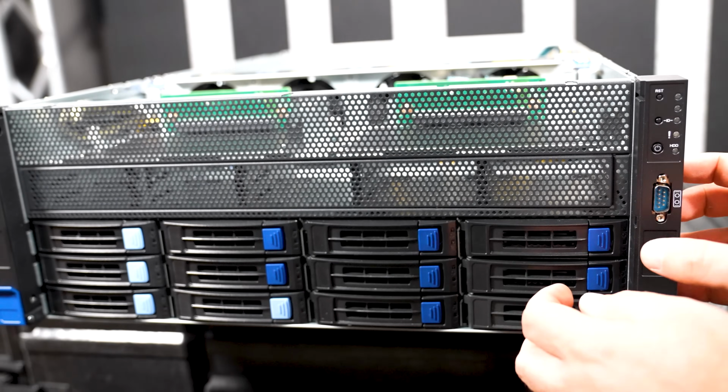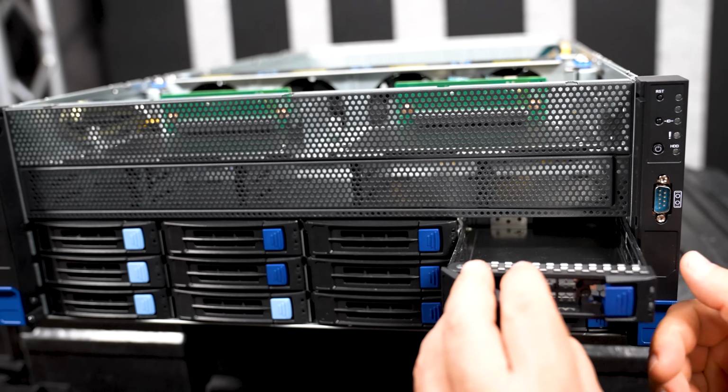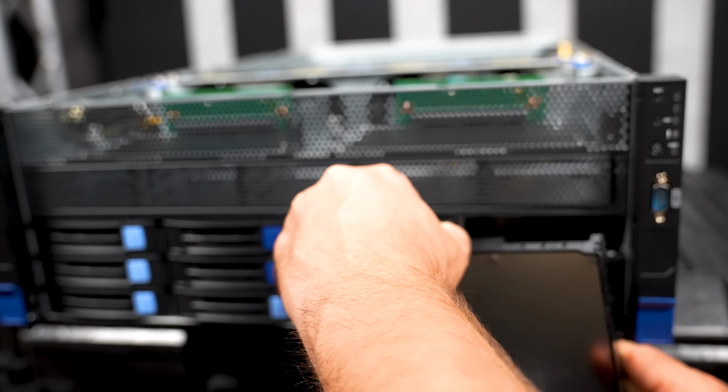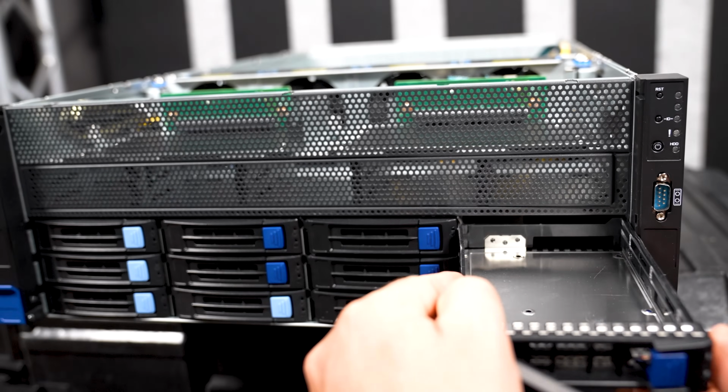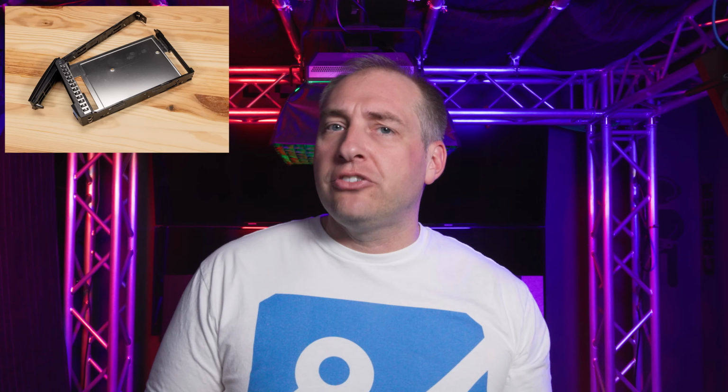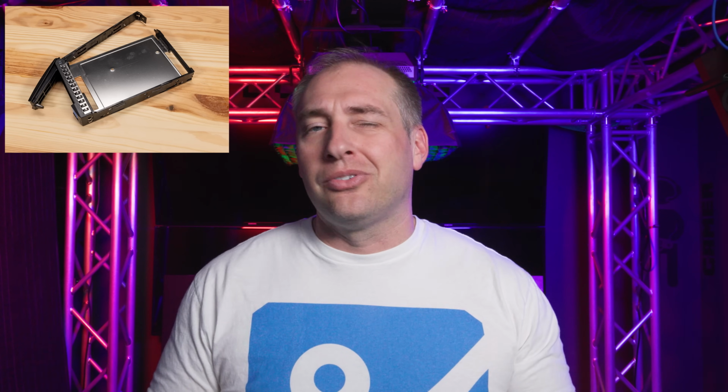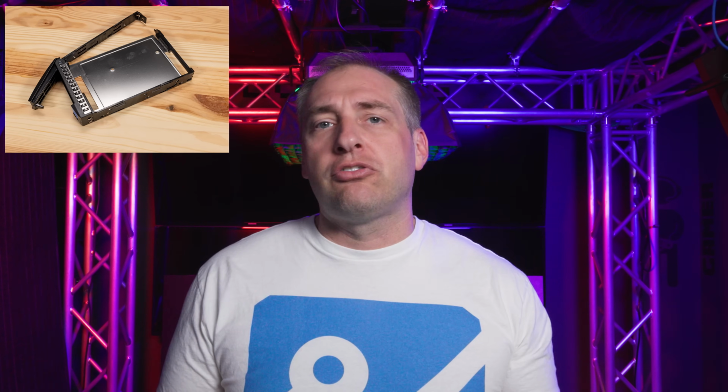Now, something cool that Tyan has done in this generation is that they have moved to a toolless 3.5-inch drive tray. So you basically just swing the little arm out, you plop a drive in, and then all of a sudden you're ready to go. Now you can put a 2.5-inch drive in this, but you would probably then need to screw that thing down so it's not toolless. But if you do a 3.5-inch drive, super easy.